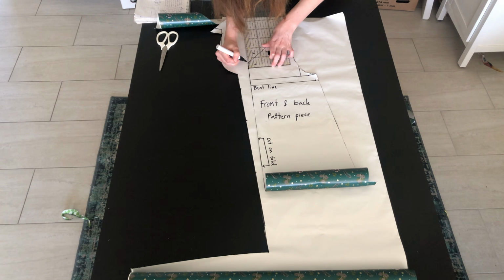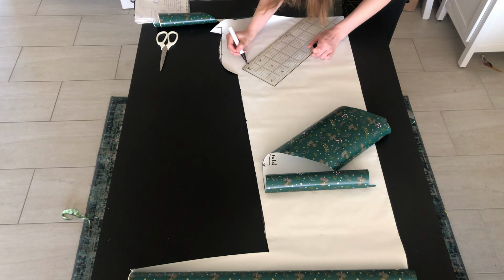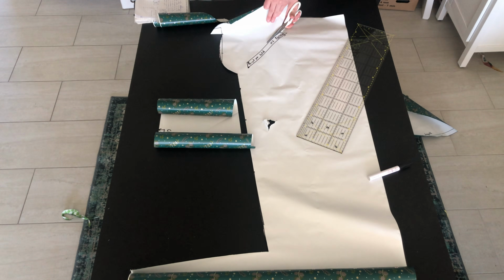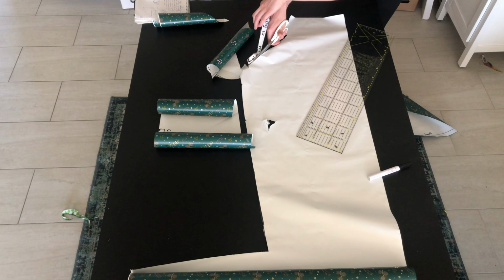This is done by marking 1 inch down from the neckline and from the shoulder line and then connecting these dots so you get a pattern piece with a width of 1 inch. Both the bodice pattern piece and the facing will be cut on fold, and the same bodice pattern piece is used for the front and back.